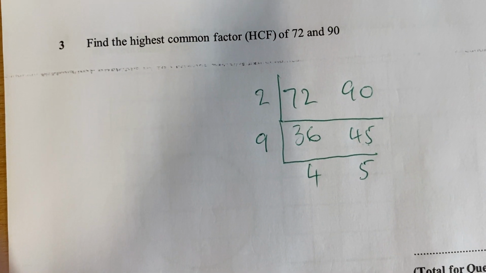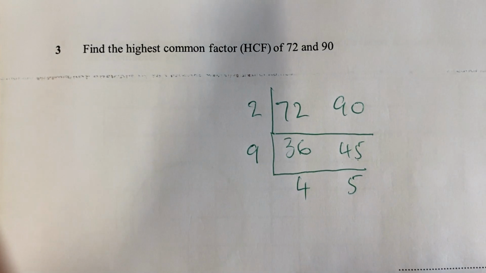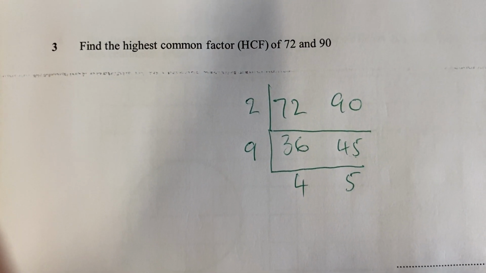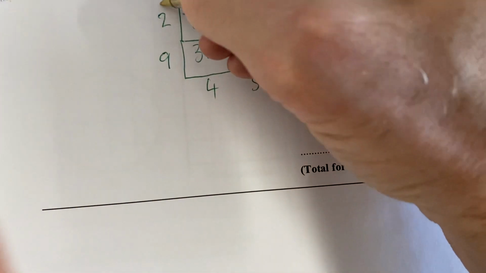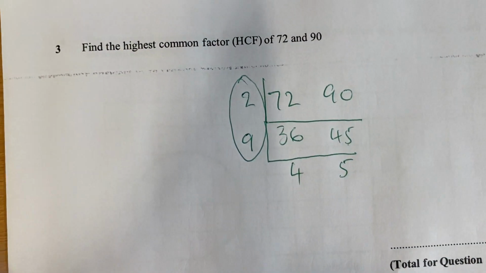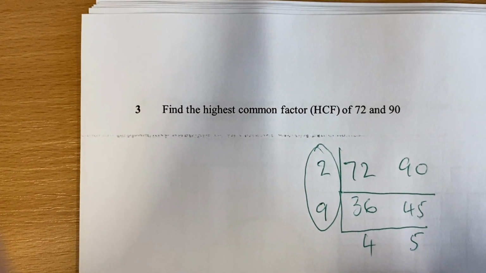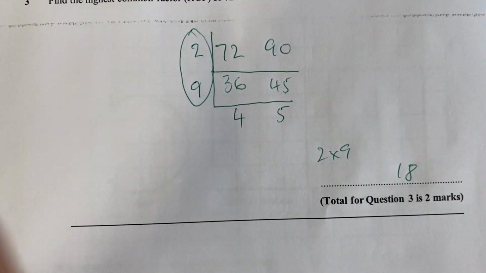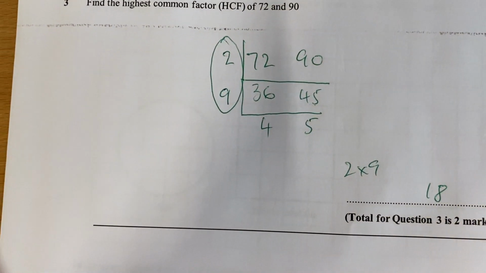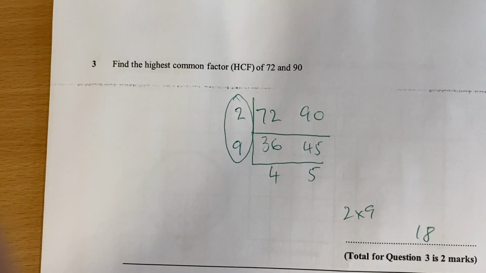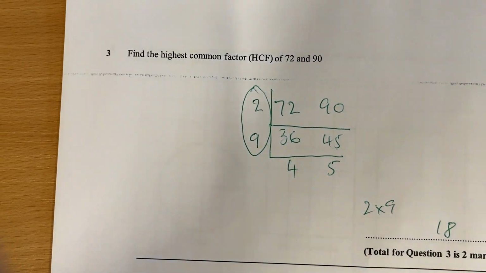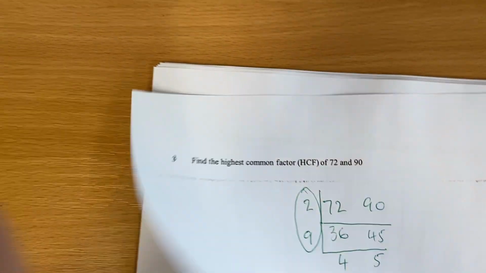Now, what's nice about this, not only does it give you the HCF, but it also gives you the LCM. The question only wants the highest common factor. And these two are factors, but multiplying them together gives us the highest common factor of 18. Kind of neat way of doing it. So that ladder method is really, really important. So make sure you know how to do that.